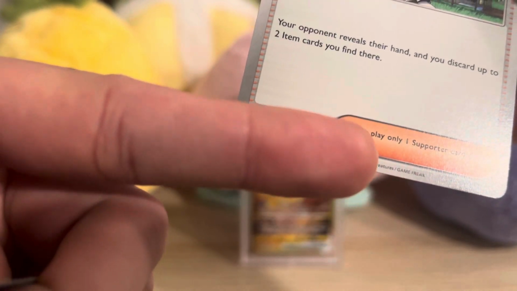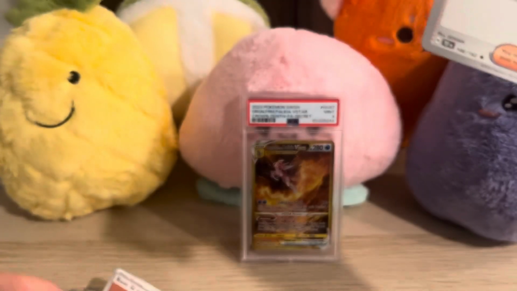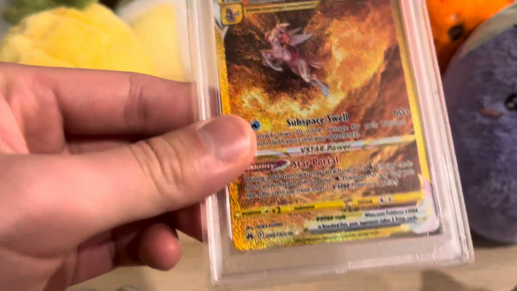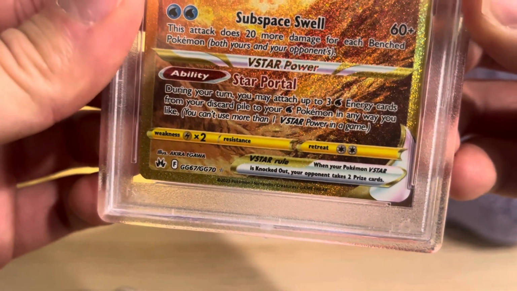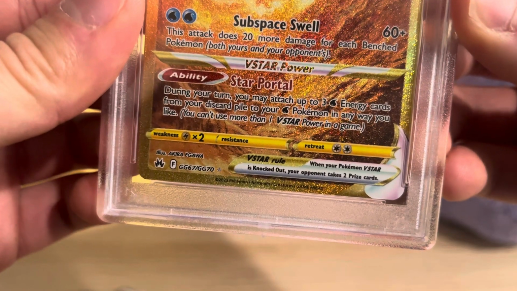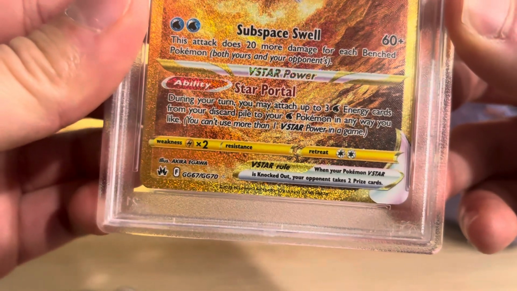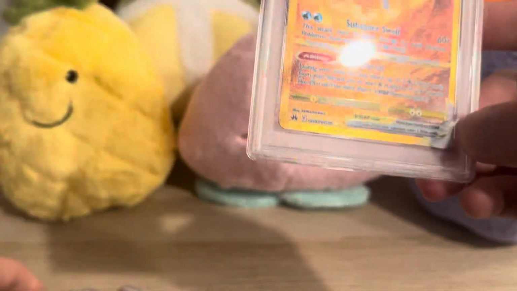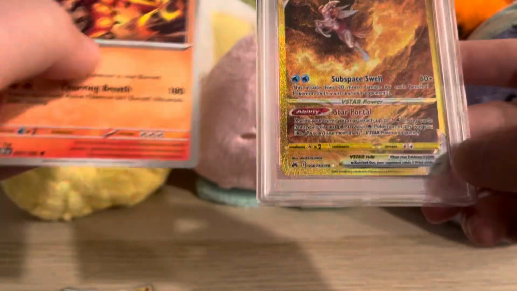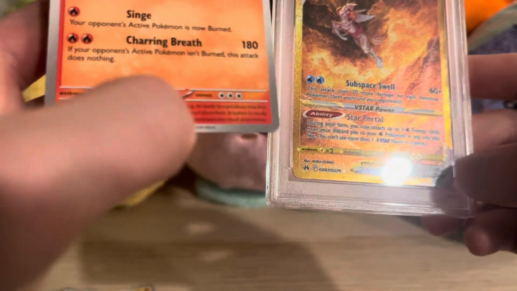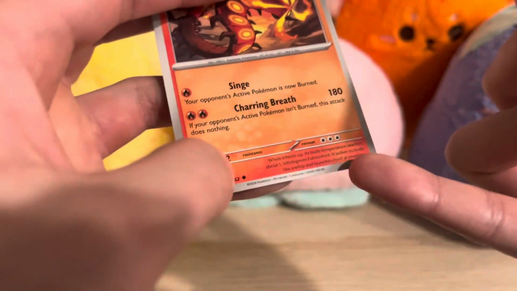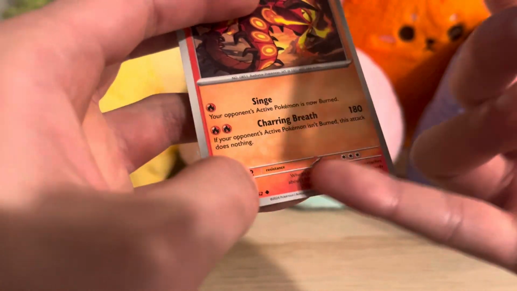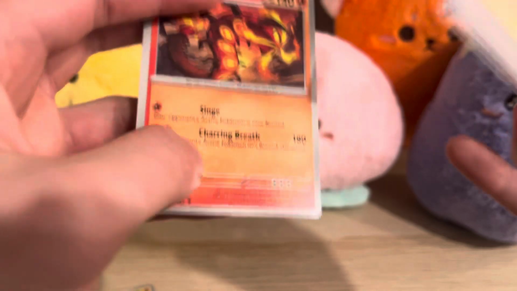But then for trainer cards or support cards, you actually have a rule here, a hard rule. Like you may play only one supporter card during your turn. Even for this Palkia V-Star, right? You see here, V-Star rule. When your Pokemon V-Star is knocked out, your opponent takes 2 prize cards. So this place in the bottom right was reserved for important information, and when it doesn't have any, it's used as a place for a cool fact, which I think is really interesting.